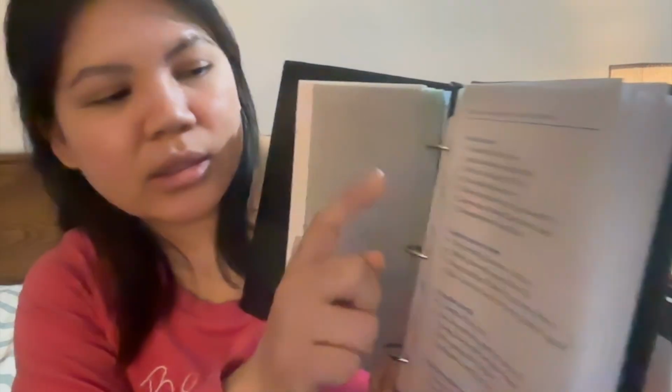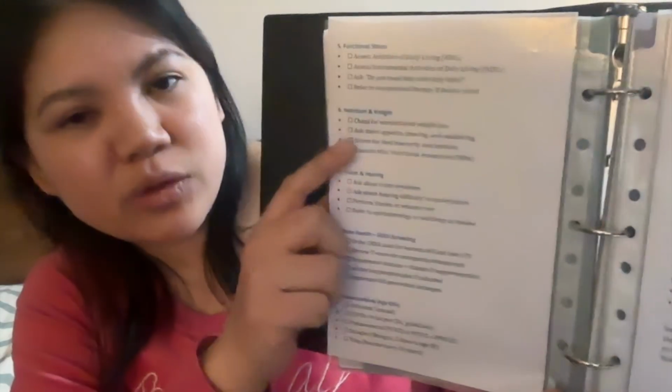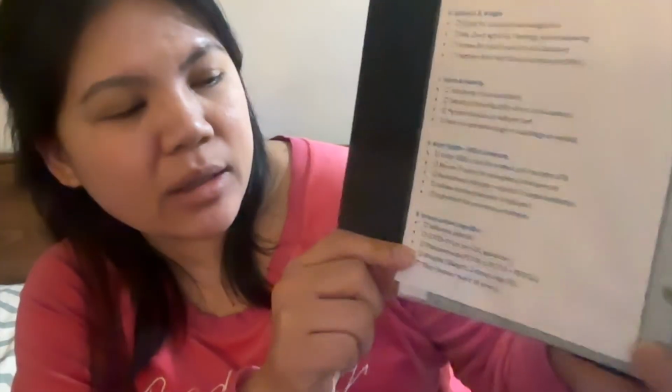And next one is my geriatric group. My pocket guide is heavier in this group. So I put first the geriatric screening checklist, which has 9 topics: cognitive, depression, medication, functional status, nutritional screening, vision and hearing, bone health, and immunization screening.